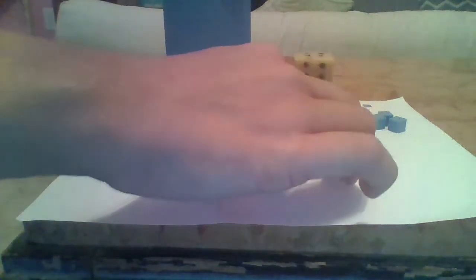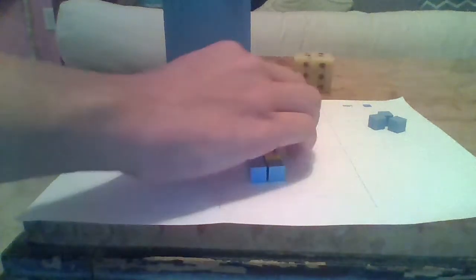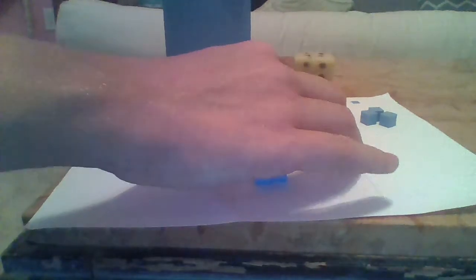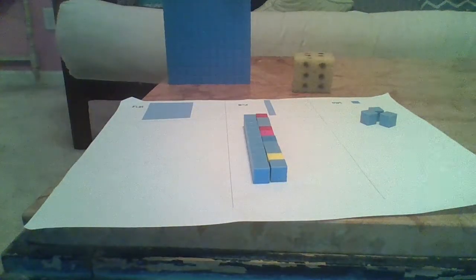So you want to get rid of those misconceptions early on so they can be successful at adding or subtracting using our base 10 blocks. And so that's what it would look like if you put 10 units up to a rod. So they can see that it's the same thing. But like I said, you want to get rid of those misconceptions early on so that they can add fluently within 1,000 using these base 10 manipulatives.